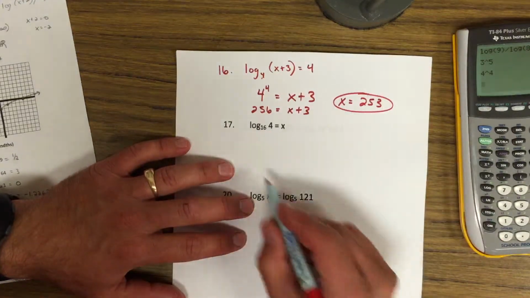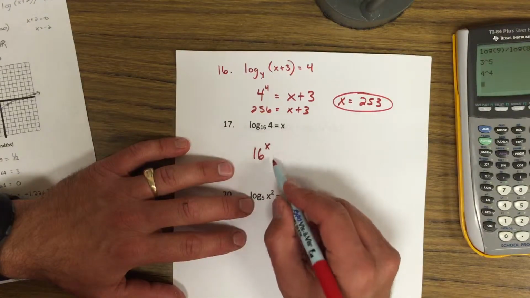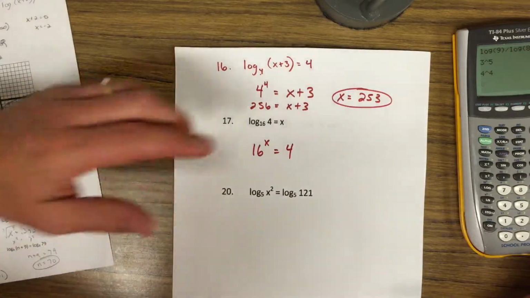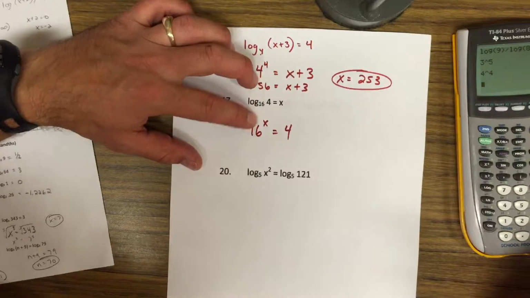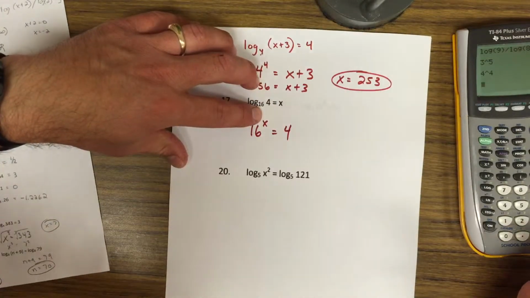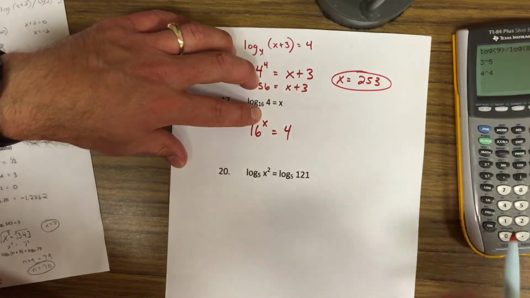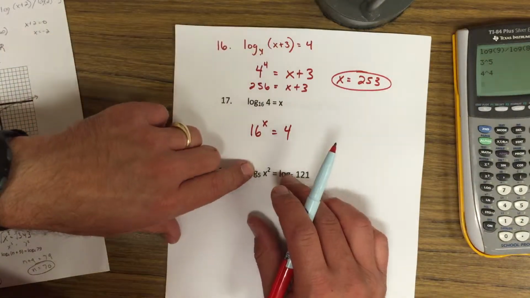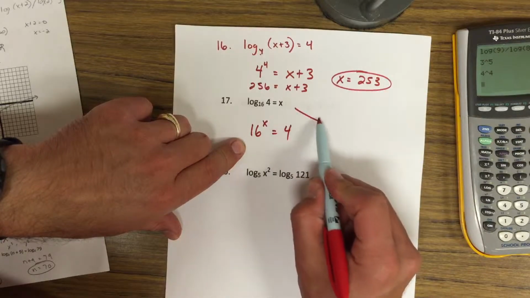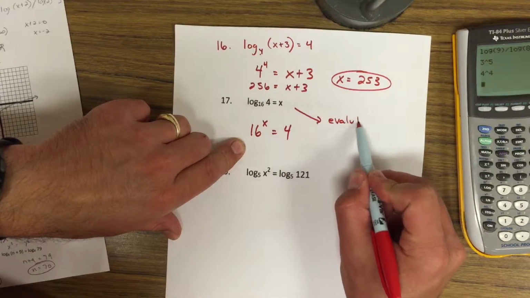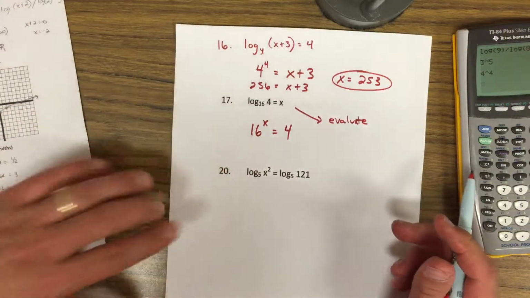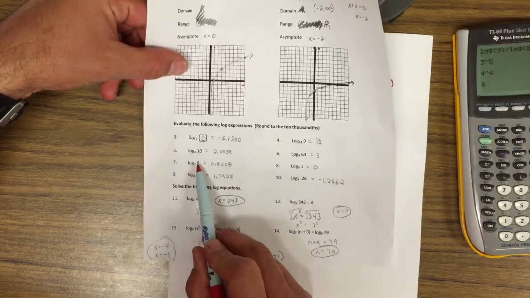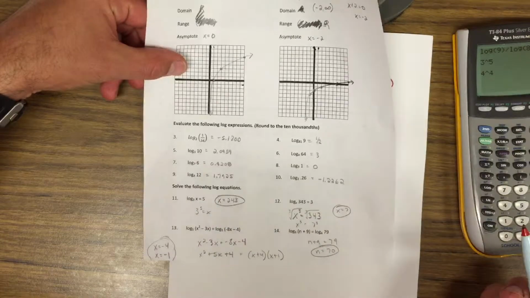All right, this one is just saying 16 to the x power equals 4. So 16 to some power is 4. If I remember, the square root of 16 is 4. How do I write the square root of 16? It's 1/2. So if you were good at those, you're good. If not, really this is just an evaluate. This is like problems 3 through 10. I have the base, I have the of part, I'm just looking for the equals part.